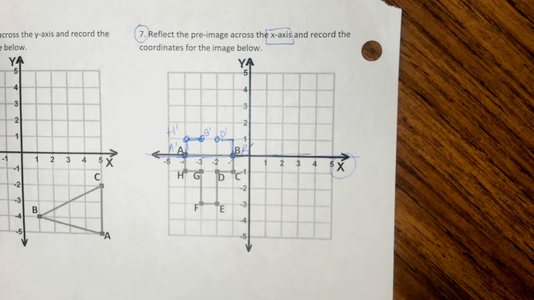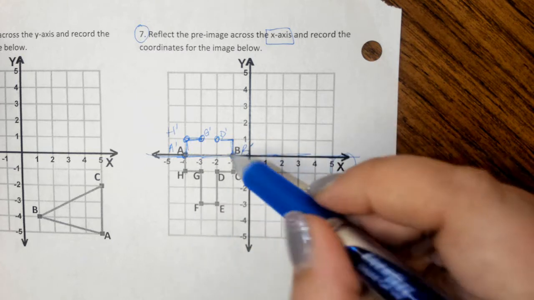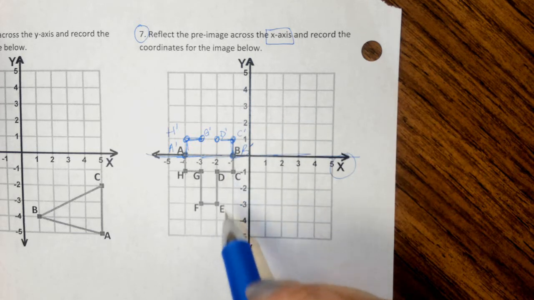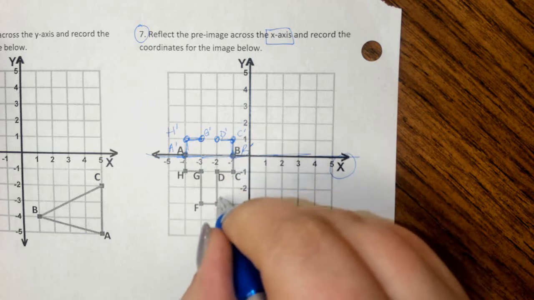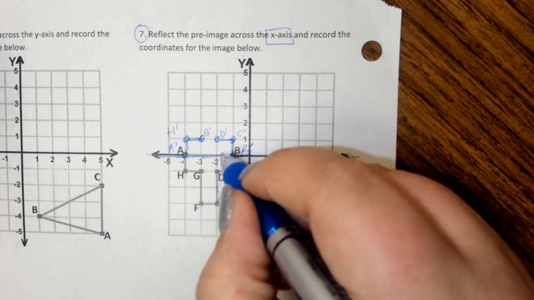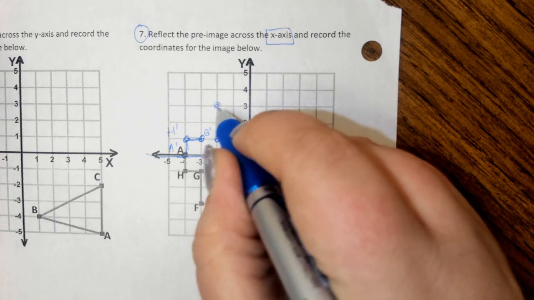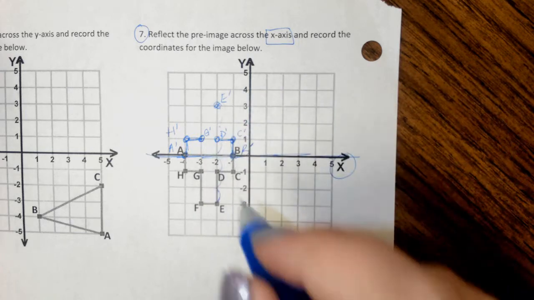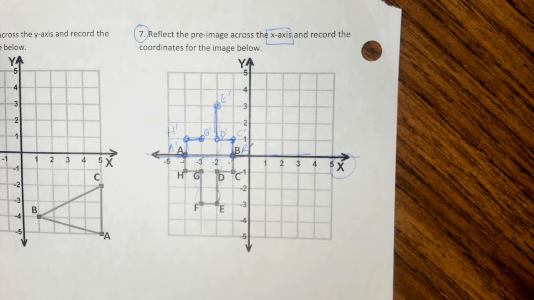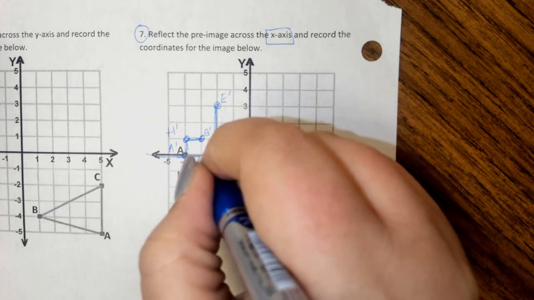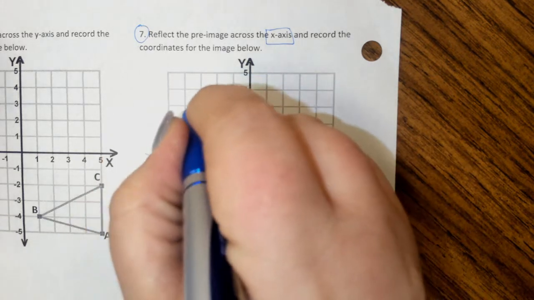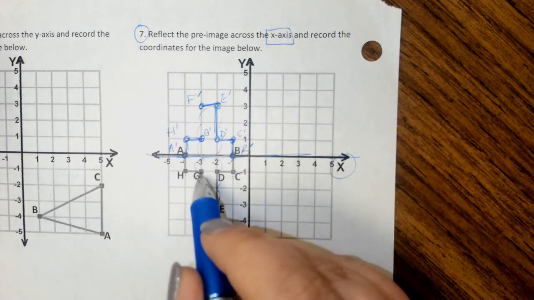C is also 1 away from the line of reflection, so we count 1 on the other side, and there is C prime. We got D already. E is 1, 2, 3 away on the bottom side, so I need to count 3 away on the top side to find E prime. F is 1, 2, 3 away from the axis of reflection on the bottom, so I count 1, 2, 3 away from the axis of reflection, but on the top side now, and that is F prime. And then we've already plotted G prime.